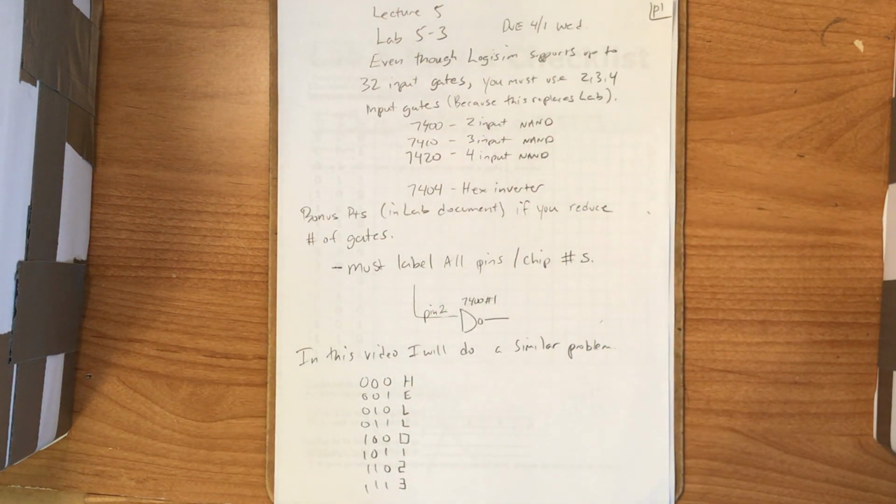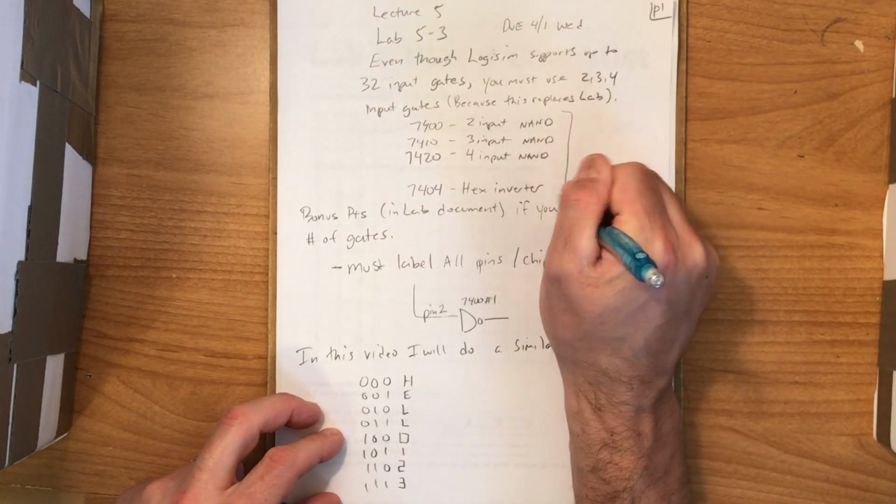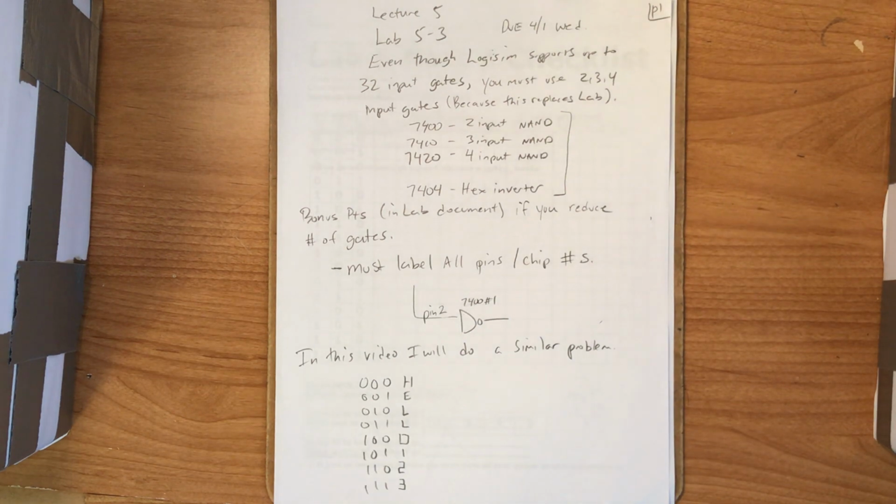And so even though Logisim supports gates with up to 32 inputs, you must use 2, 3, and 4 input gates because this is replacing a lab. Now I'm going to show you the straightforward way of implementing this, which will not get you the bonus credit. If you can reduce the number of gates, the details are in the lab, read through it, you get some bonus points. But I'll be using these chips in this lab. You can use different chips, and to get the bonus points, I think you'll pretty much have to.